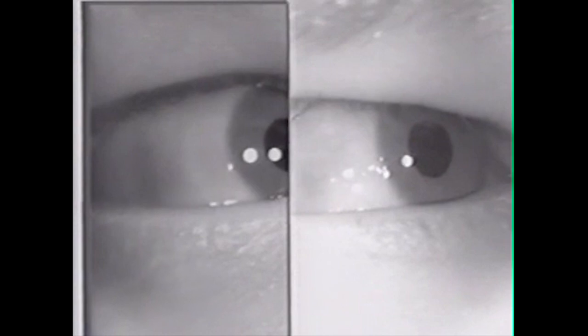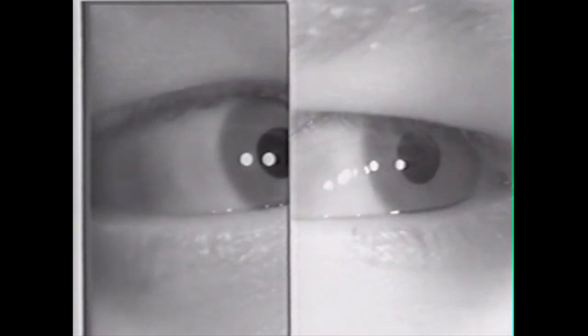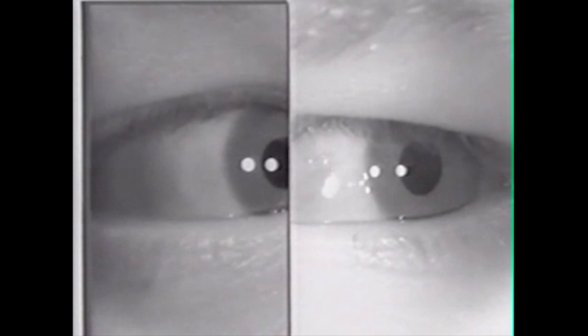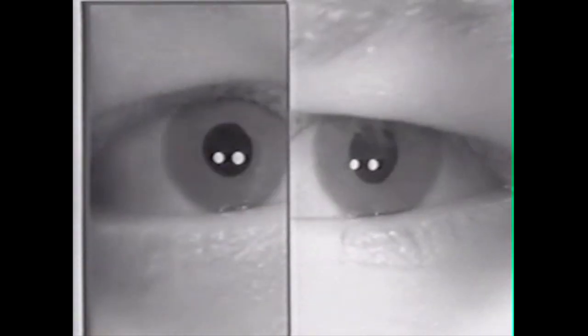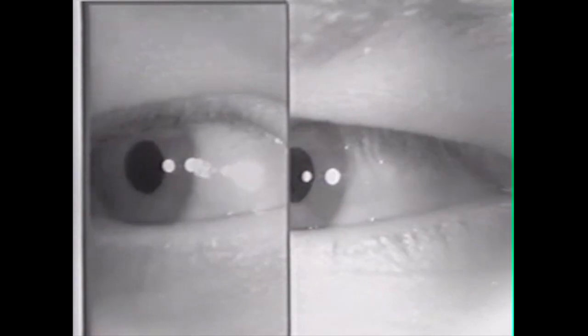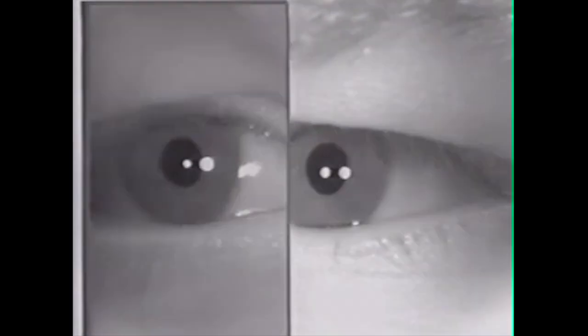Now here's another example, fairly normal when looking to the left. Now look at that left eye medial duct slowly compared to the right eye. And again, I think you can see the prominent abducting nystagmus of the right eye. This patient has multiple sclerosis.